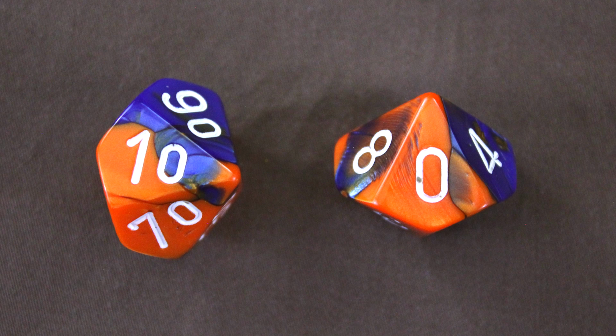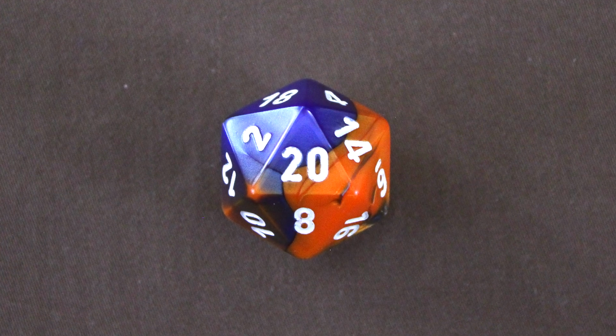You roll both of these 10-sided die together. One is the ones place, the other is the tens place, and that allows you to roll a result that's anywhere from 1 to 100 with just 2 dice. But this is not something you really do all that often. Most of the time you're rolling your D20, your 20-sided die.